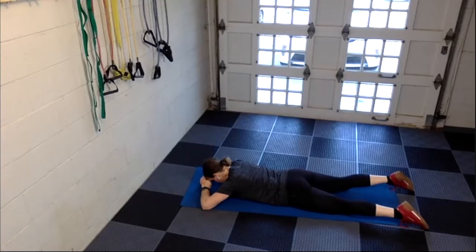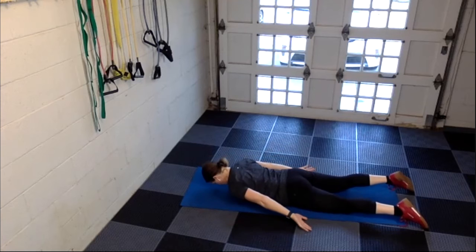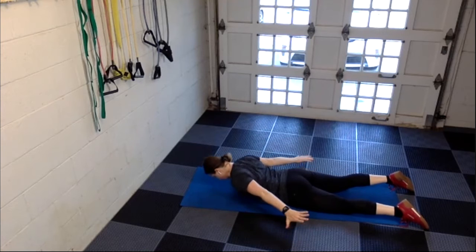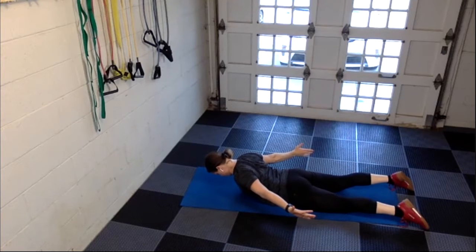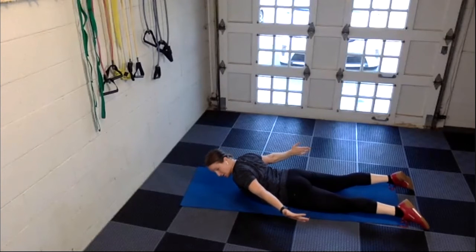Okay, and we're going to go into this again. So get that palm position, rotate your thumbs out to your side, twist those shoulders back, and tucking your chin and pulling your chest off the mat. So we're holding this position again. So we're going to hold this for a little bit and then rest and do it one more time.